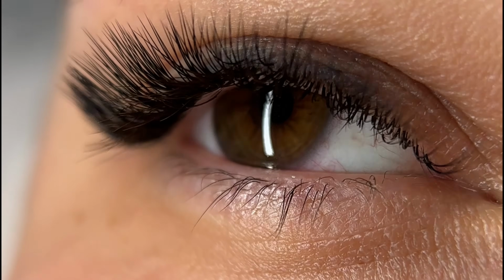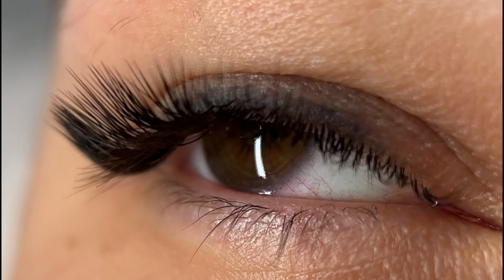Now, let's take a look at the final result. We successfully hid all of the client's lash imperfections using the M curl on the right lash map. The result is a fresh, open-eyed look, and my client was absolutely thrilled with how it turned out.